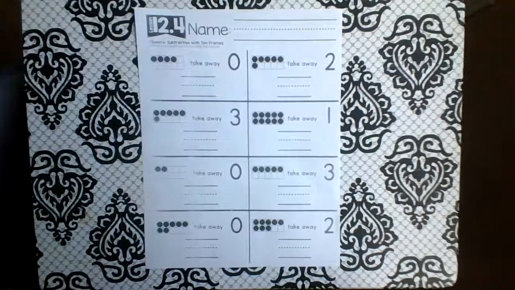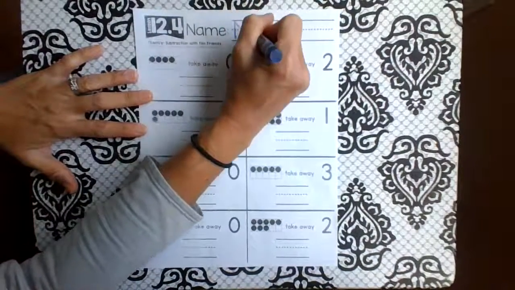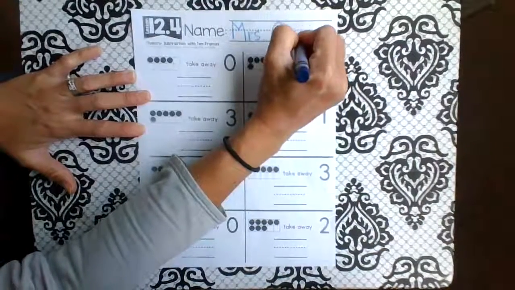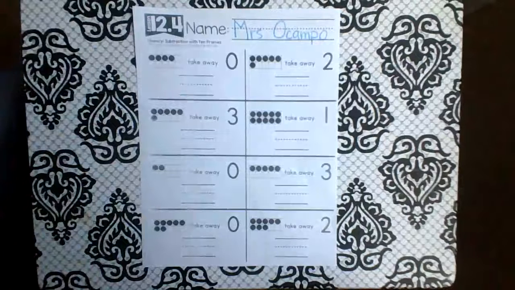Now you can do this in pencil or crayon. Remember that if you do it in crayon and you make a mistake, you can just cross it out. I am going to be doing this in crayon so that you are able to see everything that I write. So this chapter, again, is all about subtraction.